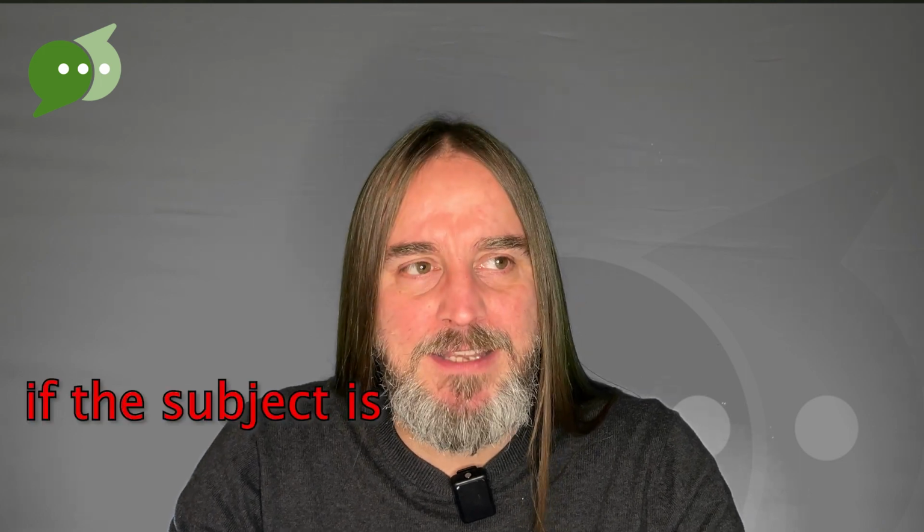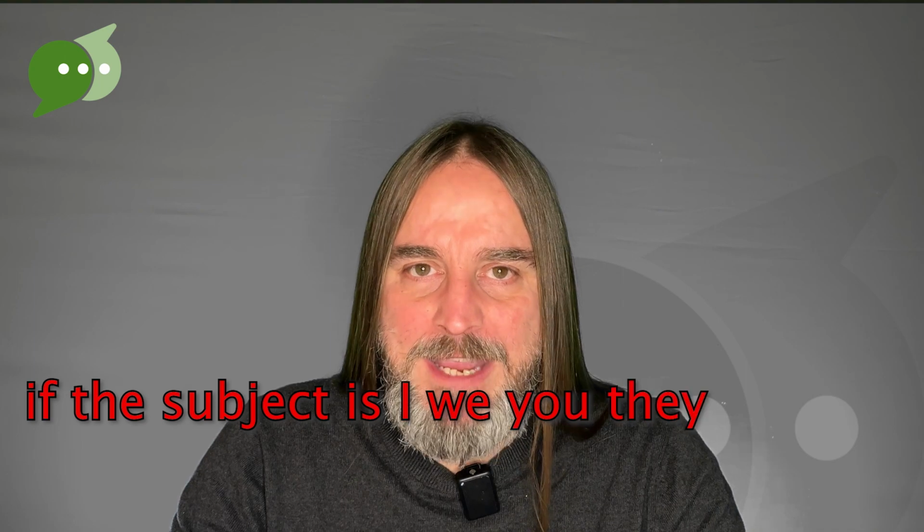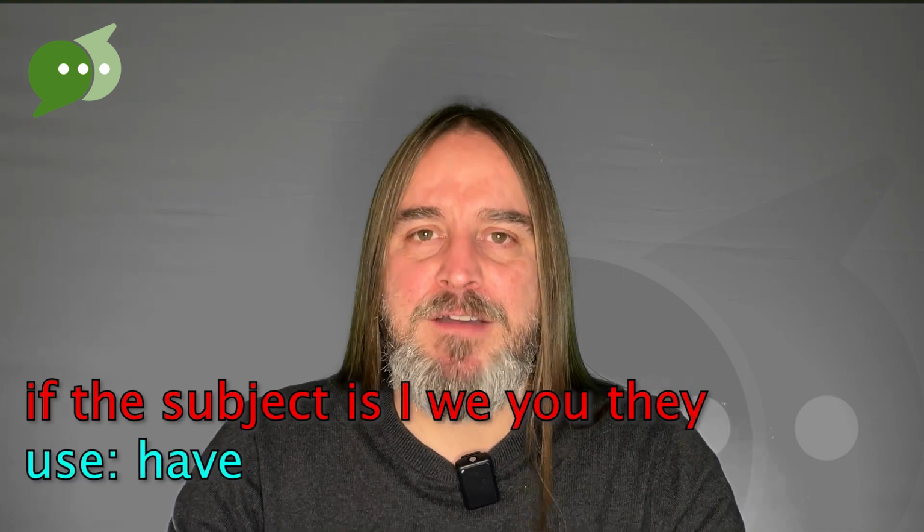Looking at the structure, the way to make questions with the present perfect. We begin with either have or has, all right, so that is technically an auxiliary verb, and we decide that based on the subject. Okay, so if the subject is I, we, you, or they, then we're going to use have.